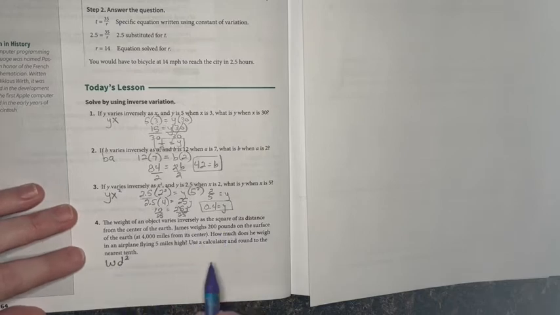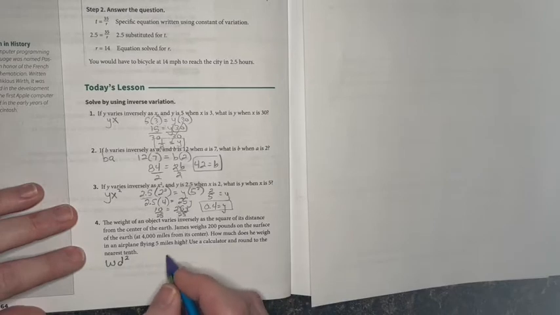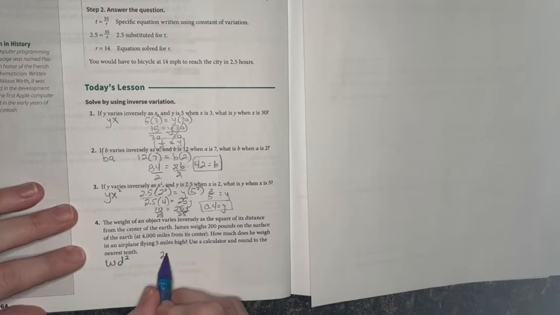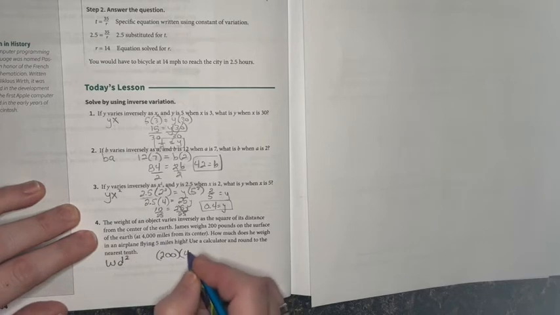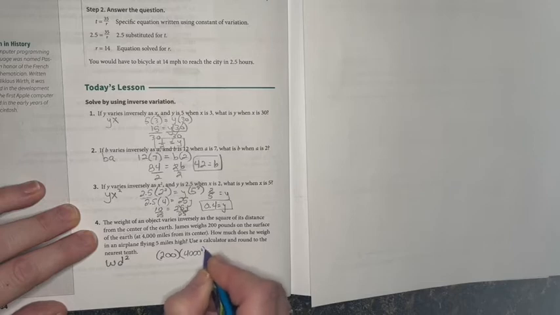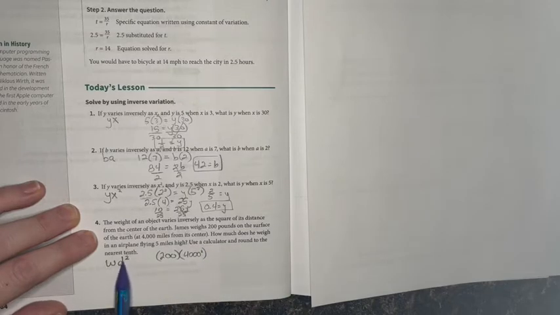James weighs about 200 pounds on the surface of the earth. Okay, so his weight is 200 pounds at the surface of the earth, which is 4,000 miles from its center. So that's 4,000 squared, because we're squaring the distance.